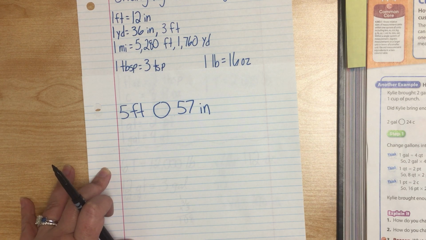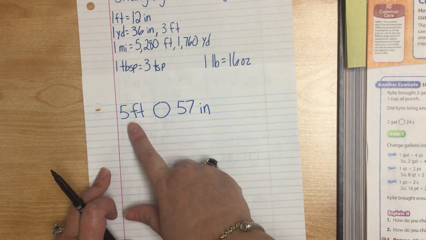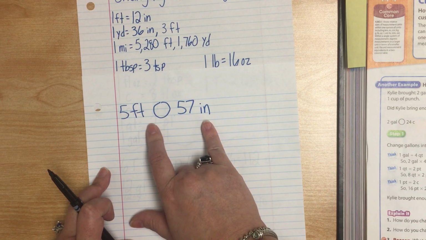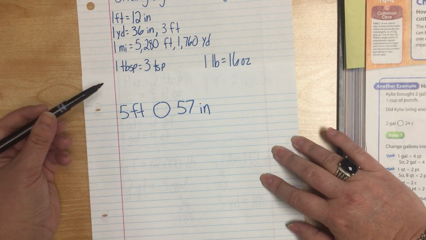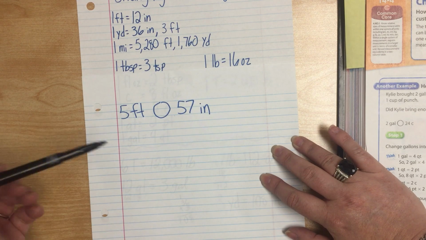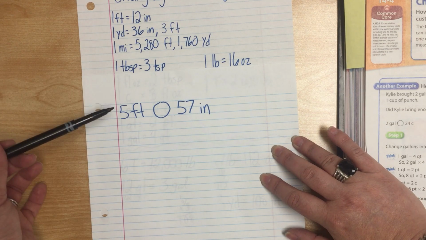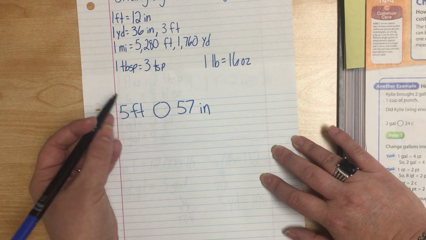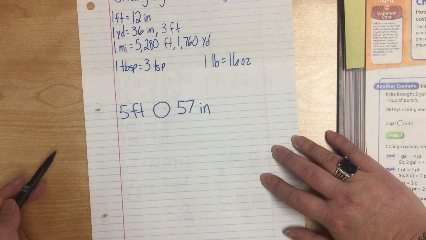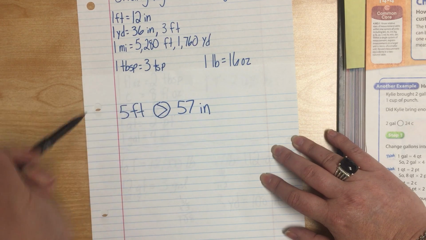Why am I doing 5 times 12? Because there are 12 inches in a foot. So I'm going to convert this guy to become like this guy. I want both of them to be in inches. And to do that, I'm going to do 12 times 5 because there are 12 inches in a foot. And if I need 5 feet, I'm going to multiply. What is 12 times 5? 60. Well, what's bigger, 60 or 57? 60 is.